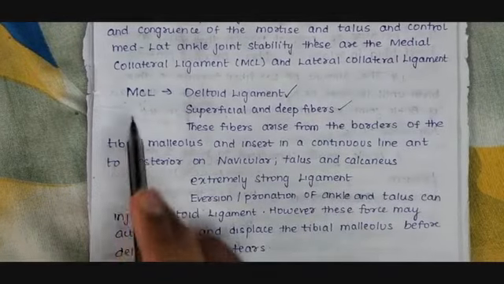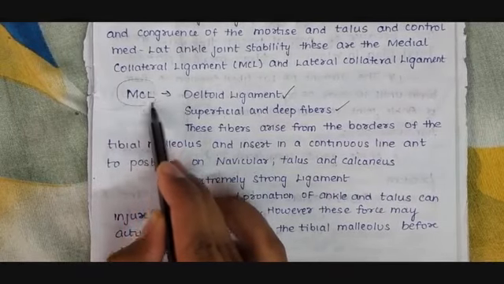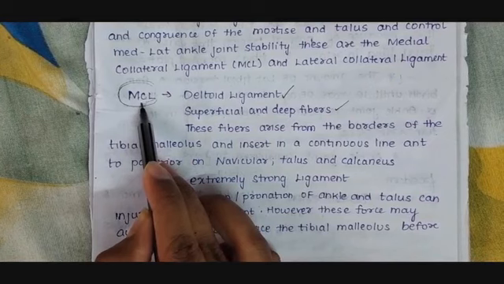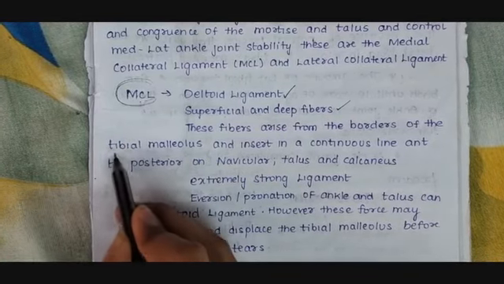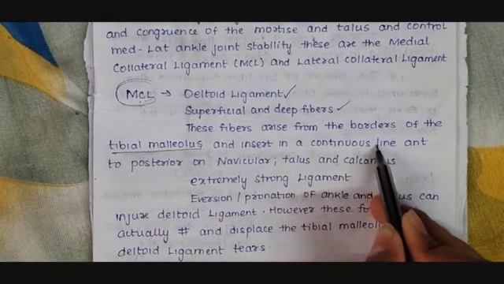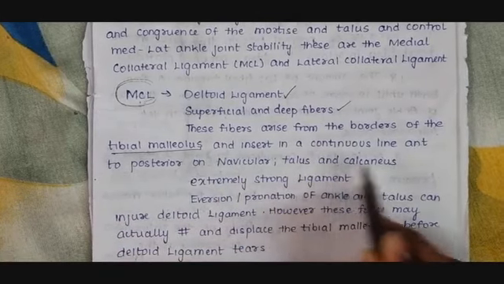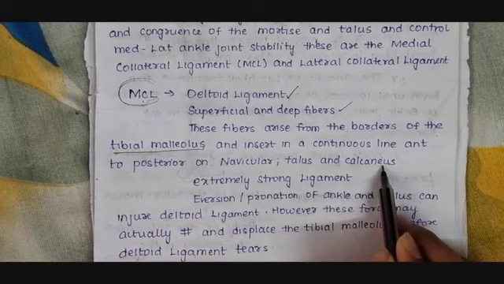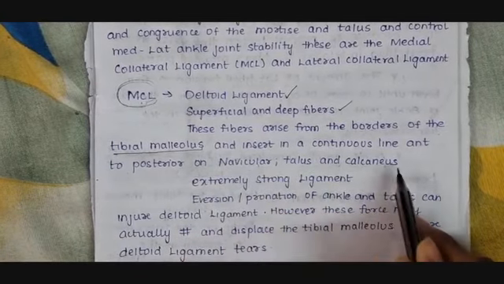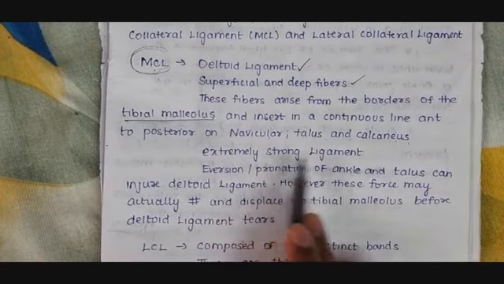Second point: as the name suggests, the medial collateral ligament is present medially. It arises from the tibial malleoli and gets inserted in a continuous line, anterior to posterior, on the navicular, talus and calcaneum. So this ligament arises from the tibial malleoli and is inserted on the navicular, talus and calcaneum. And this ligament is an extremely strong ligament.